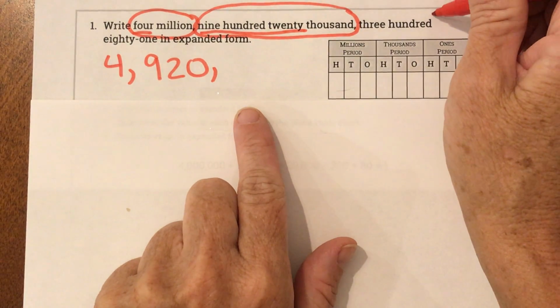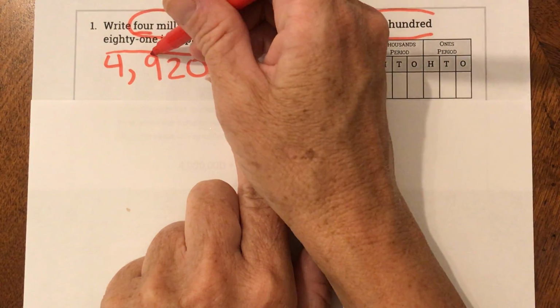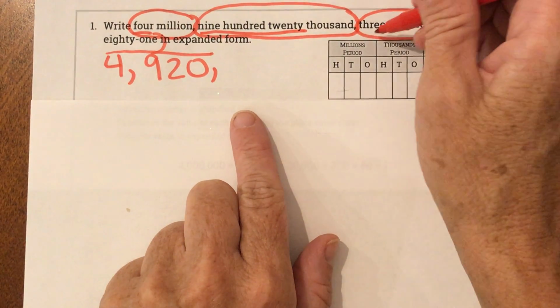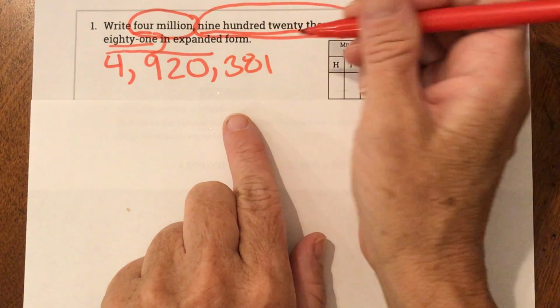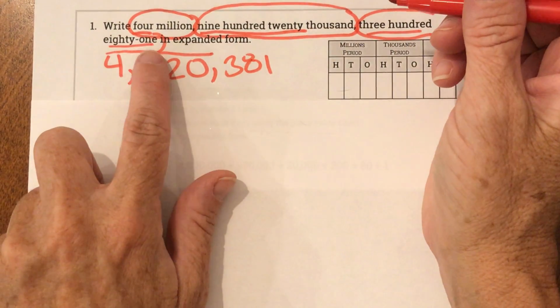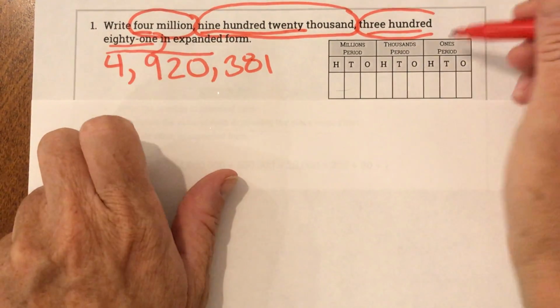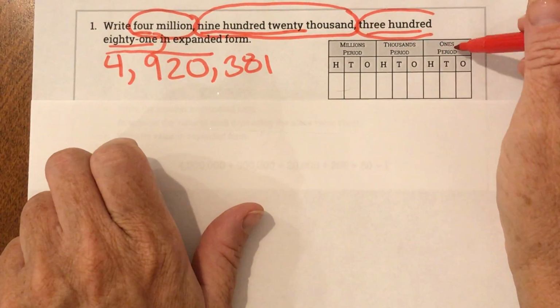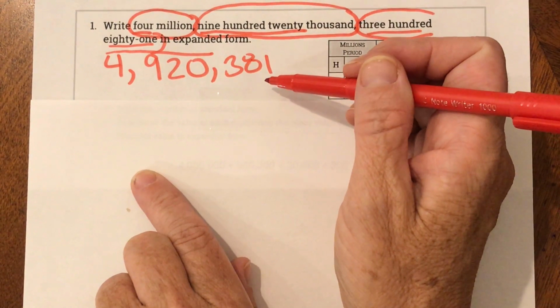Okay, and my last one says 381. Oops, I missed it. 381. So 381, and that is my ones period. And that's why it doesn't have a place value word at the end. It doesn't say ones because we don't say that for our period ones. So this is what it looks like in standard form.